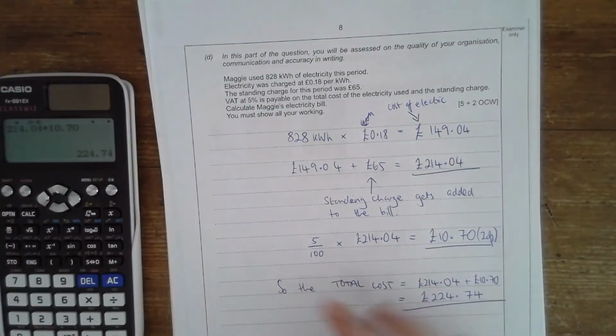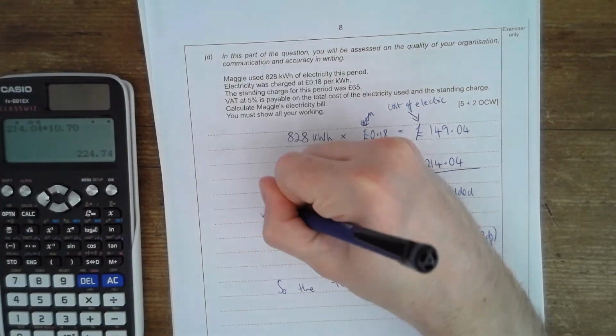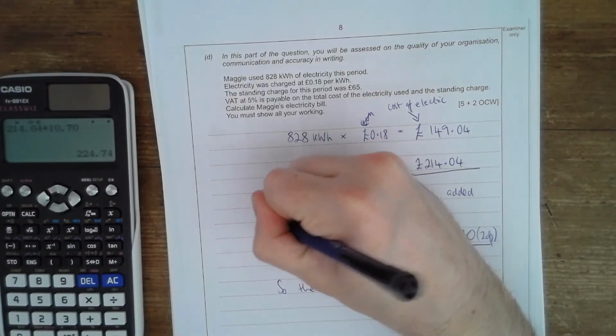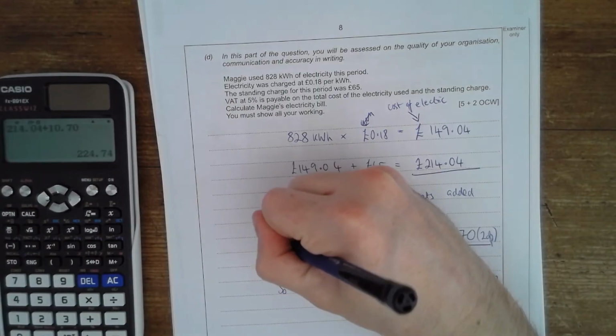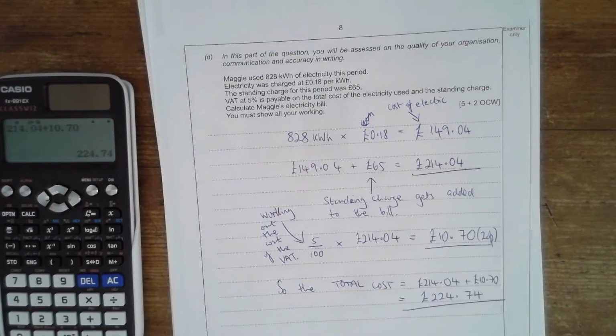Okay, final bit I'm going to do is put an arrow pointing to that, saying working out the cost of the VAT.